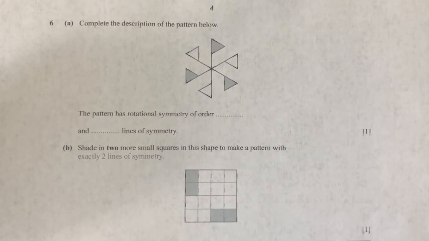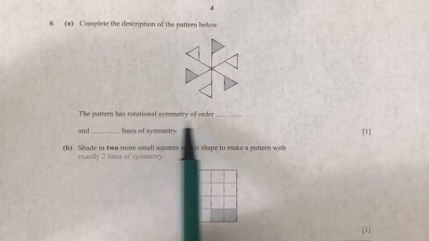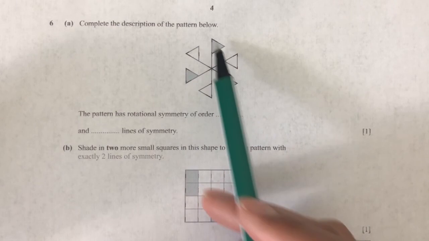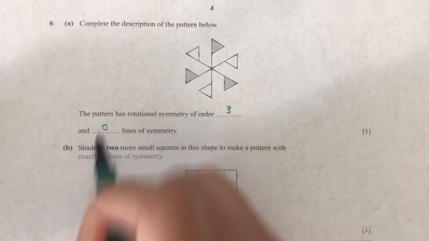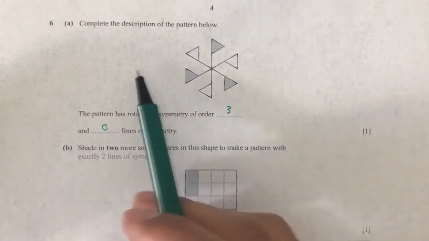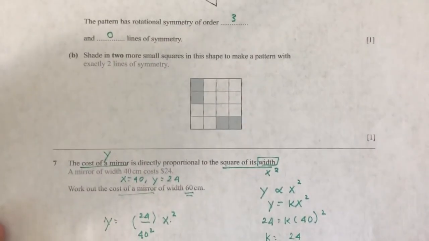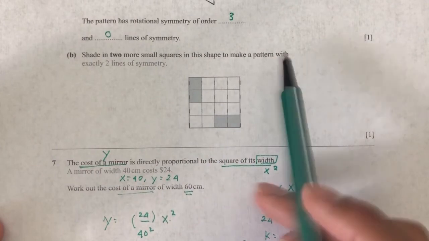Question number 6, complete the description of the pattern below. The pattern has rotational symmetry of order 3. Because as you can see, we have 3 of the same kind, 3 of the same kind, so 3. And the line of symmetry will be 0, because we cannot find any line of symmetry by observation.